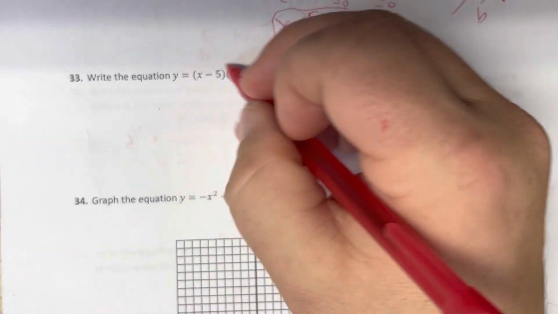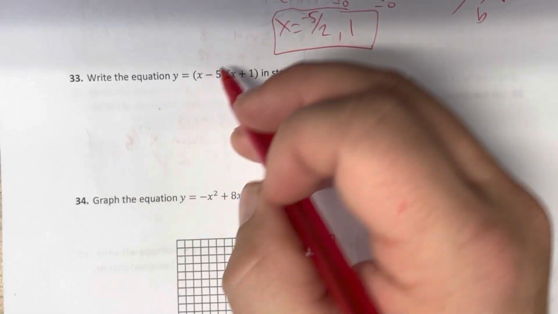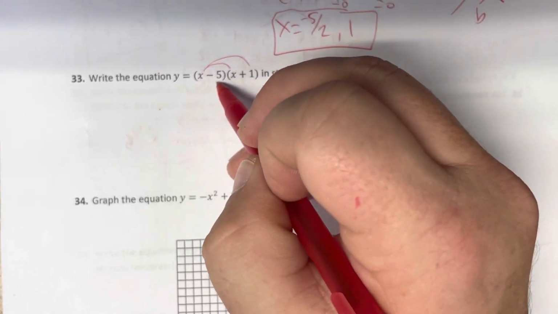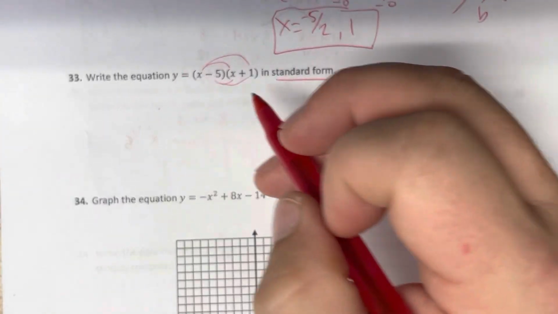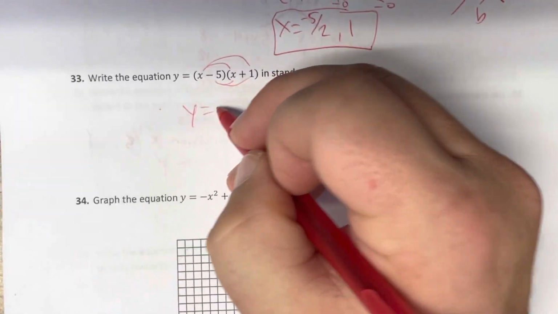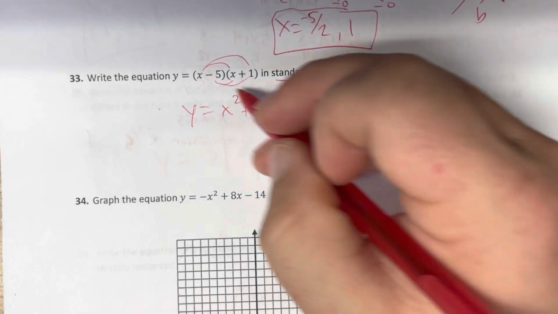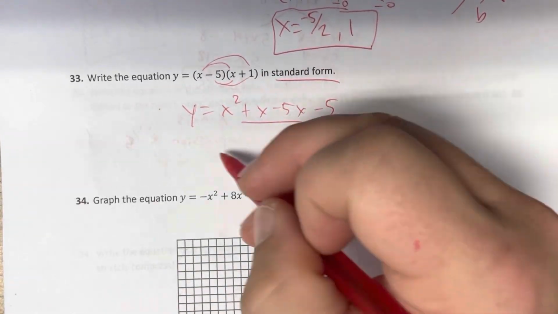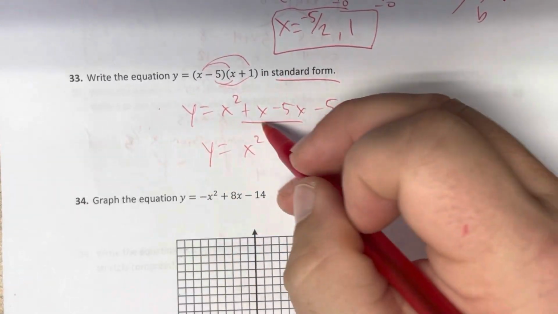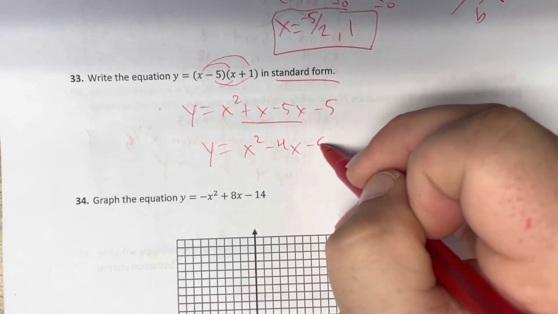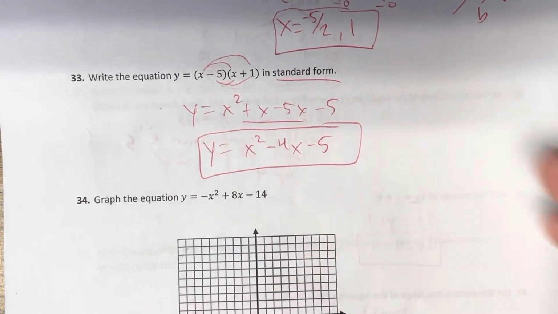Standard form, that means I just need to multiply these together. I need to FOIL it. And to multiply the x by both terms, the -5 by both terms. And so y is going to equal x squared plus x minus 5x minus 5. And then we'll combine like terms to get x squared minus 4x minus 5.